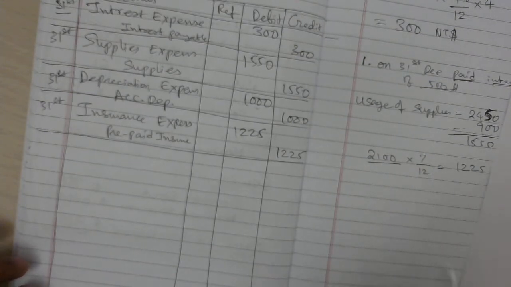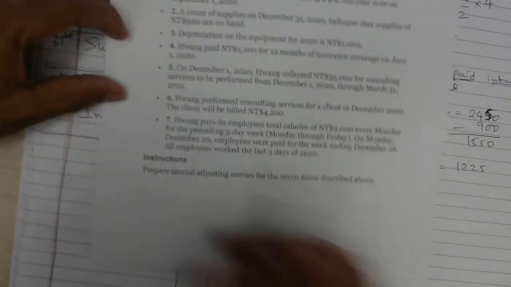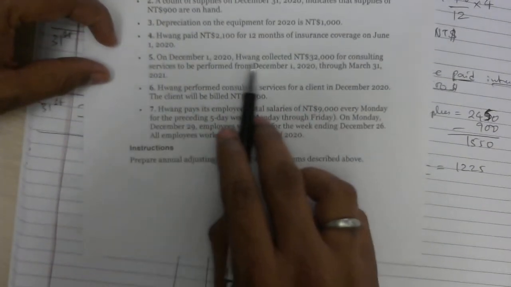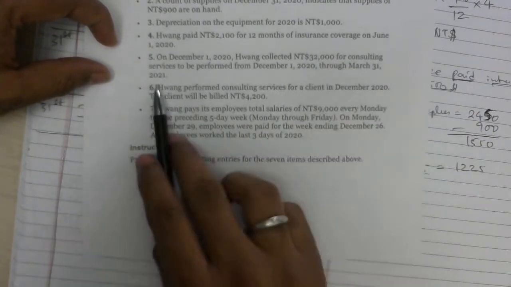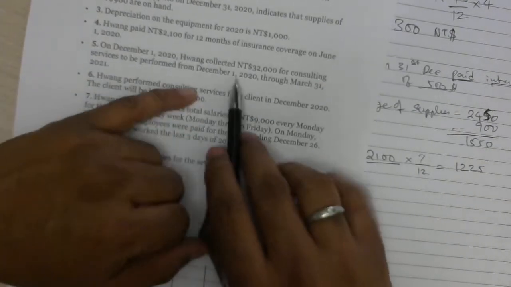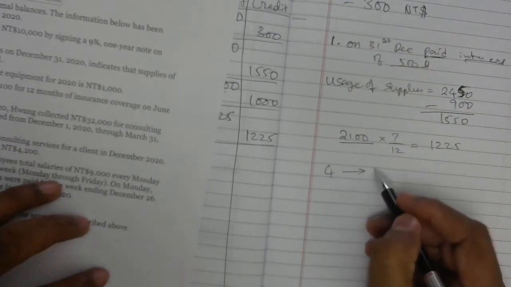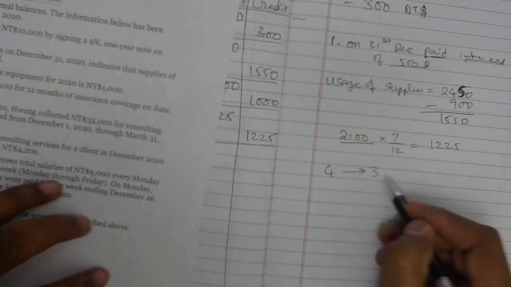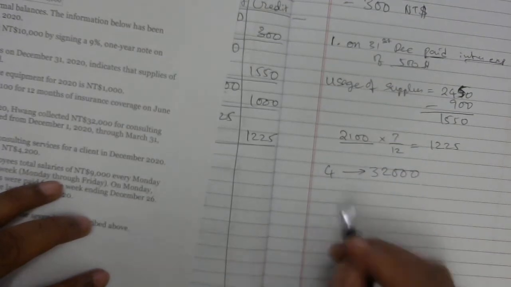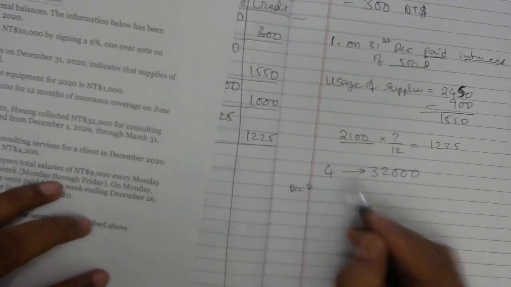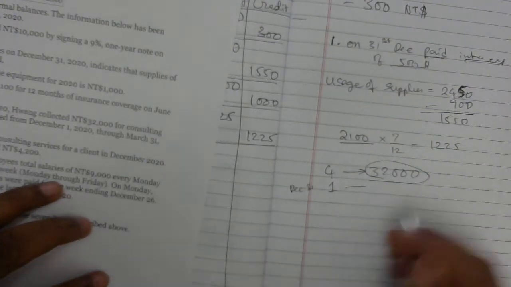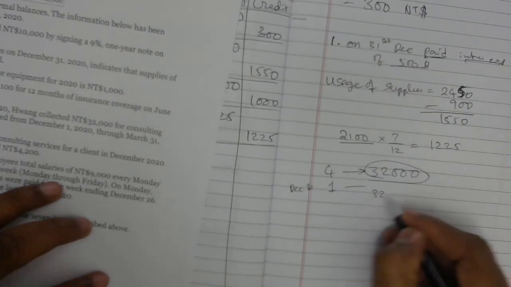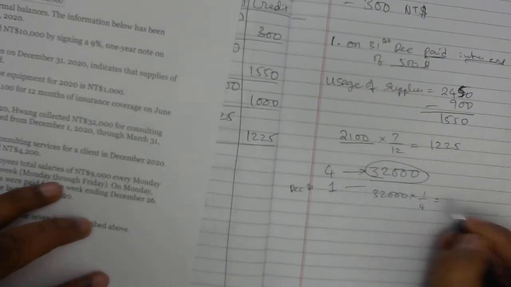Okay. Now the fifth one: on December 1st collected 32,000 for consulting services to be performed from December 1st through March 31st. So the entire period is 4 months, right? December, January, February, March. So for 4 months, your revenue is 32,000. But right now, today is December 31st, for example, so only 1 month is over. So out of this 32,000 revenue, you actually earned revenue of 1 month. That will be 1 by 4, so that is 8,000.